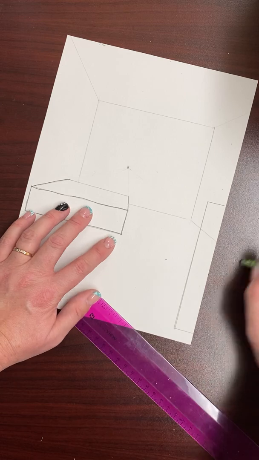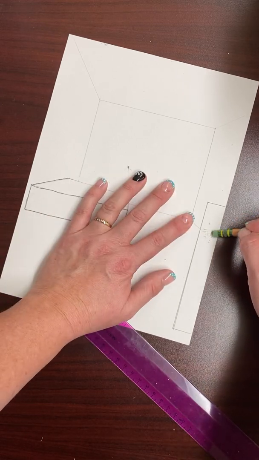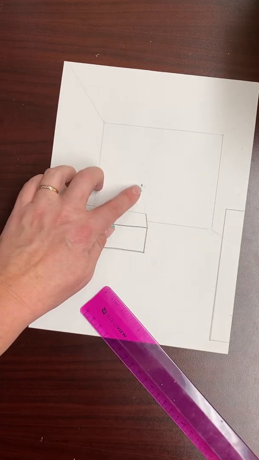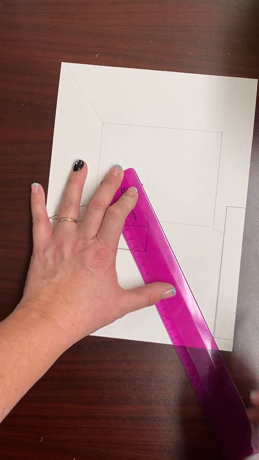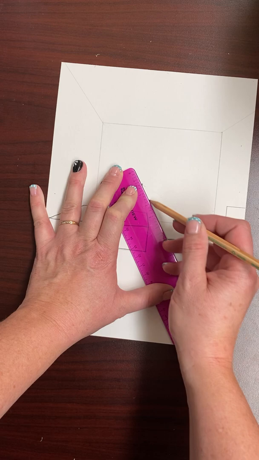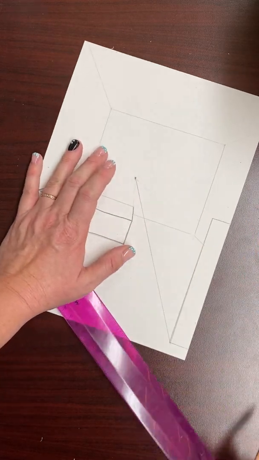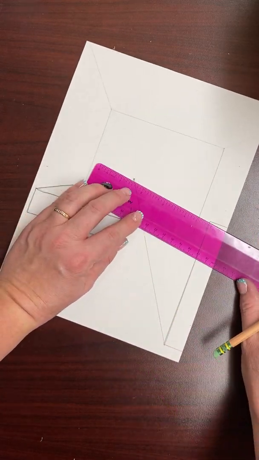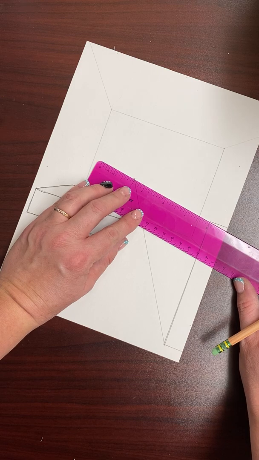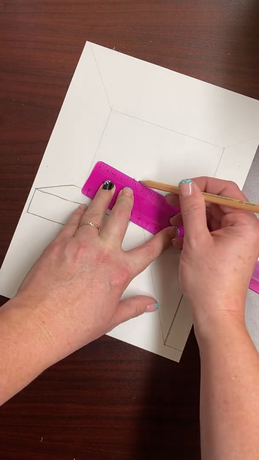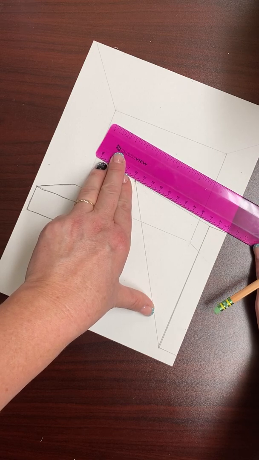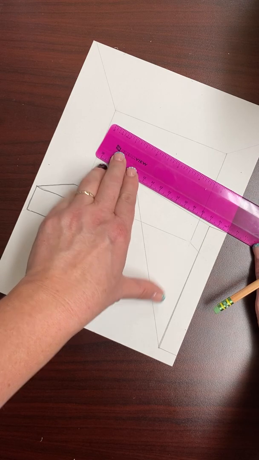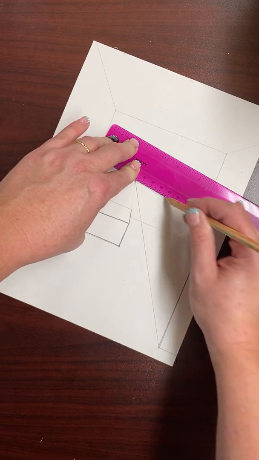Okay, so I have this shape, and then all of the corners of this shape are gonna go to that one point, because it's one-point perspective. And I do this line kind of faint. And this line kind of faint. It's just to help me position my piece on the page.